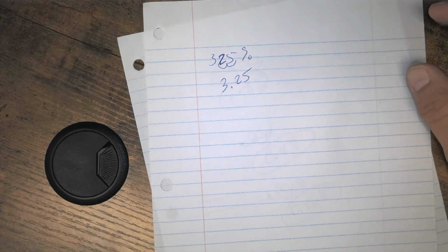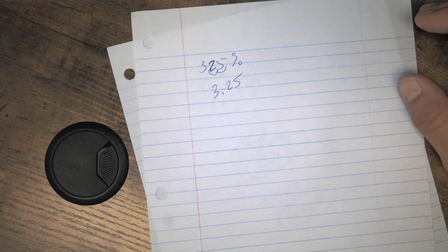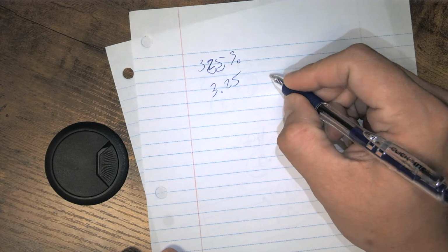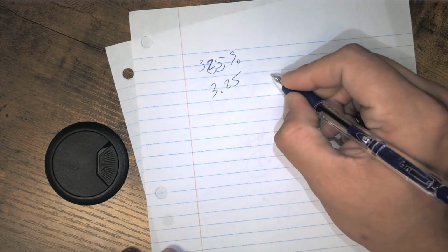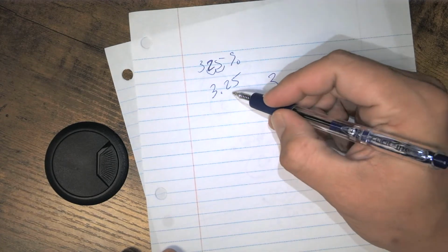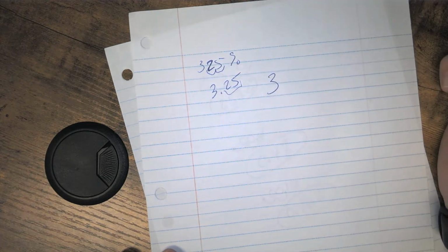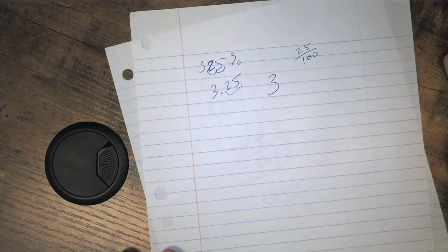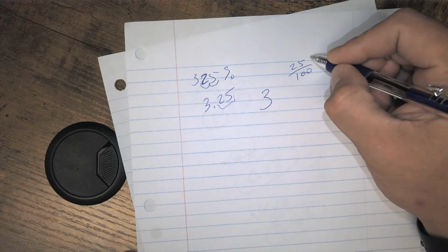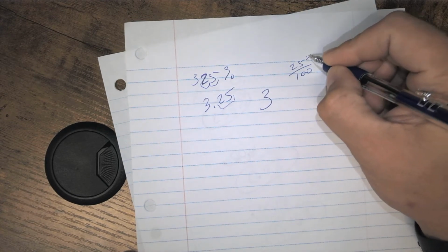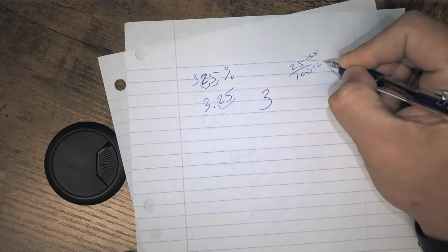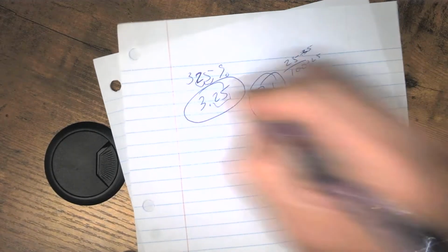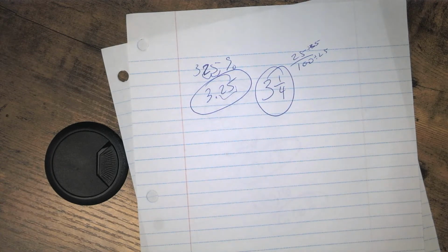Now we got to turn this back into a mixed number. So what's that going to look like? 3. So the 3 is the whole number. Yeah. And then what place value would this be in? 100. So it'd be 25 hundredths. Can that be simplified? Yes. By what? By 25. So you get 1/4. 3 and 1/4, 3 and 25 hundredths.